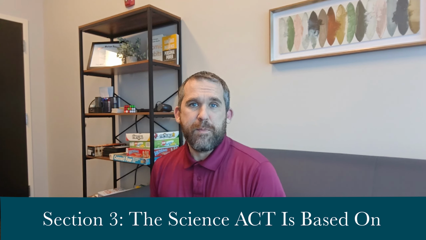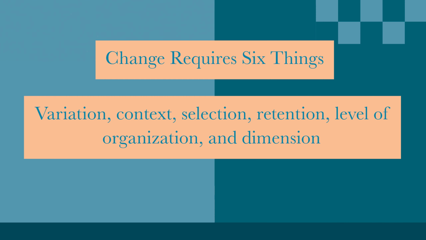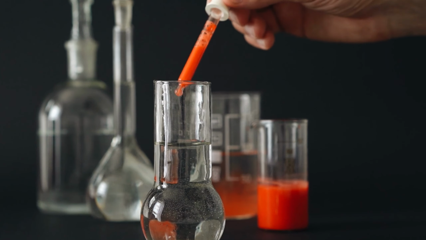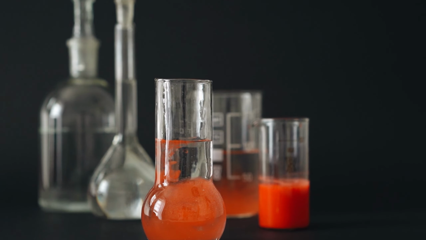From an evolutionary perspective, change requires 6 things: variation, context, selection, retention, level of organization, and dimension. Let's break that down in a practical way. First, intentional change requires variation, trying different actions to see what works. But it's not enough to try random things. We need to pay attention to context and choose actions that fit that situation. Once we find that something works, we need selection and retention to reinforce and repeat those successful behaviors.